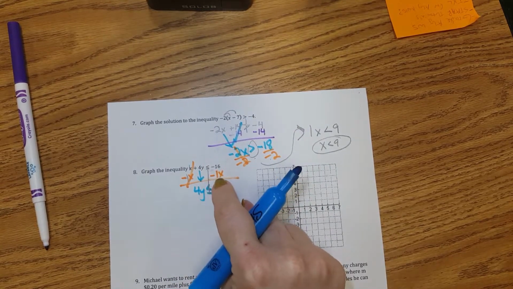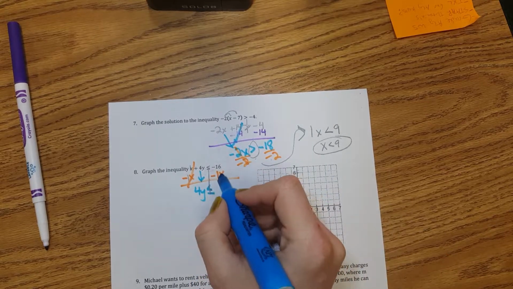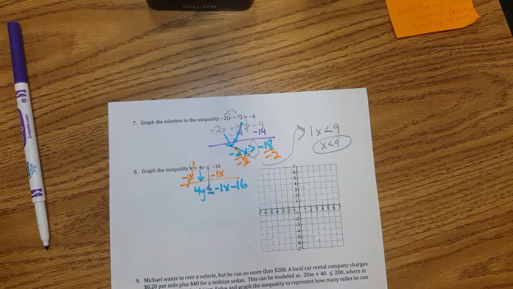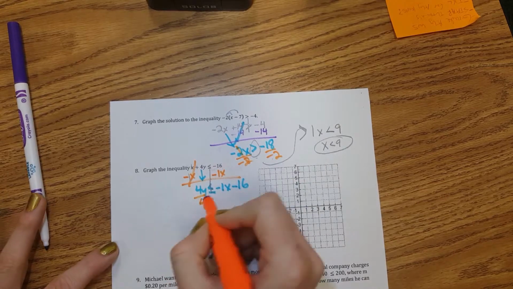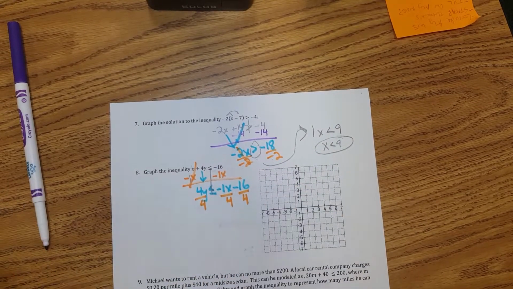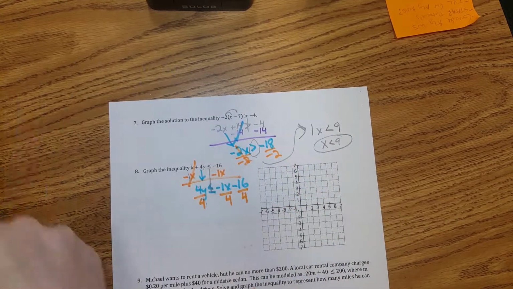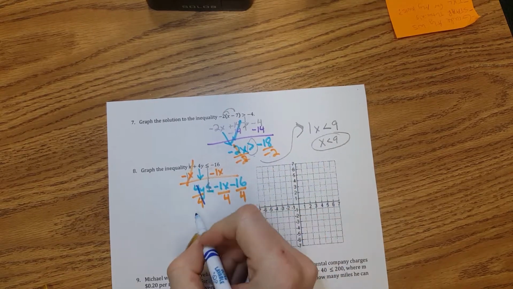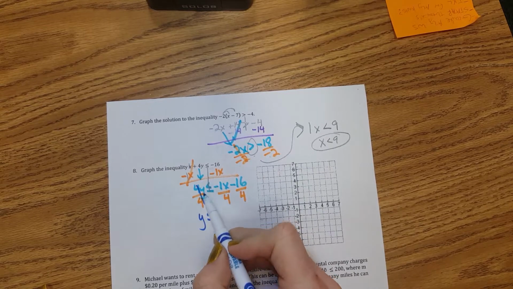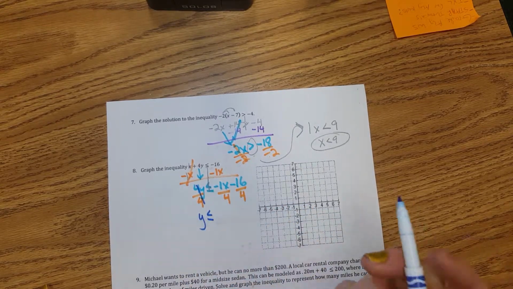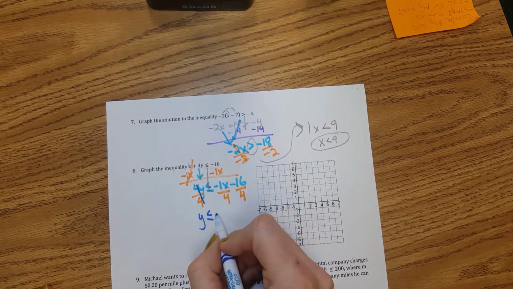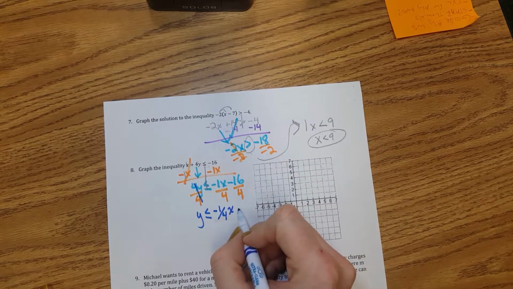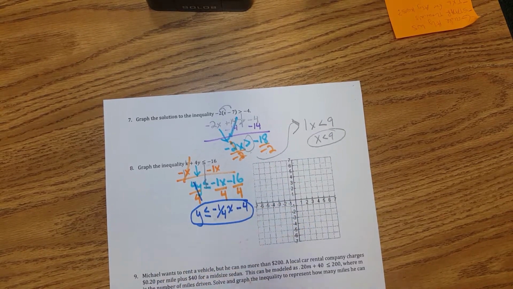And I'm going to rewrite this as -1x minus 16 because I can't combine these. They're not like terms. And I want to put my x first so that when I'm finished, it looks like y equals mx plus b. Now I need to divide by 4. Everything gets divided to keep it even. So we get y is less than or equal to, I'm not going to flip it this time because I didn't divide by a -4, I just divided by regular +4. This -1x over 4 is the same as -1 over 4x. And -16 divided by 4 is -4. So here is my inequality.